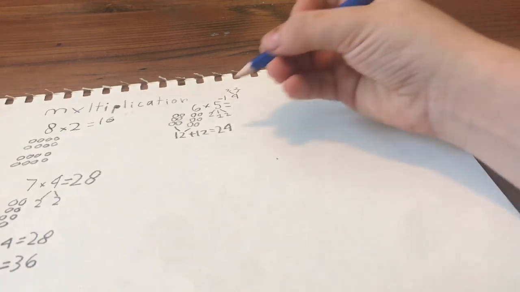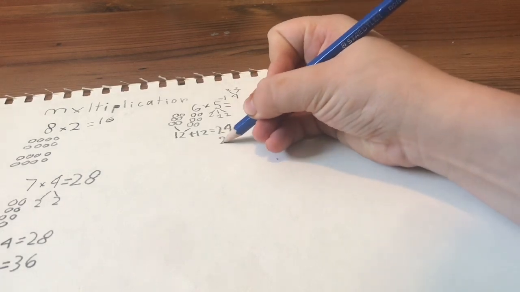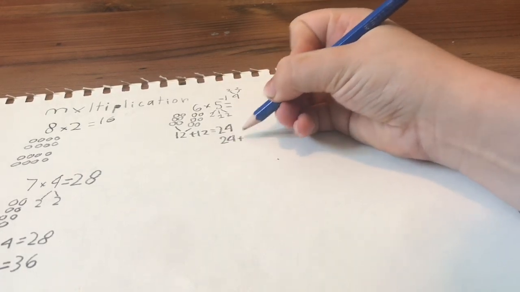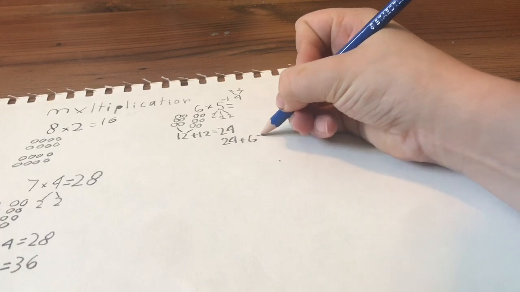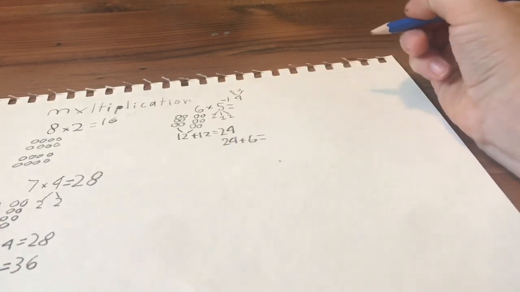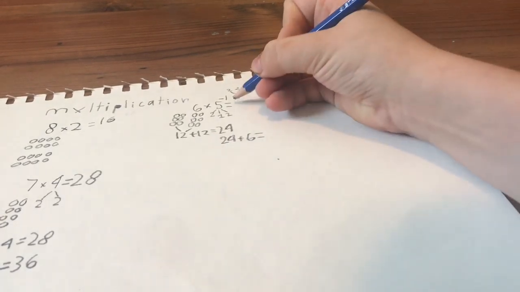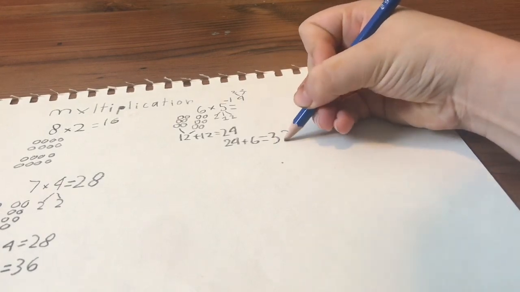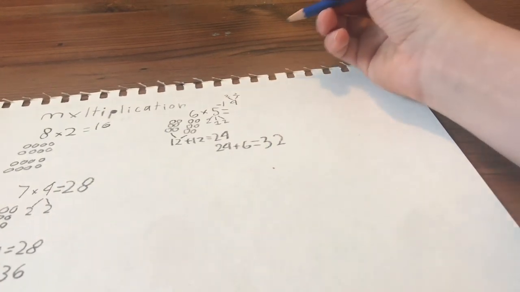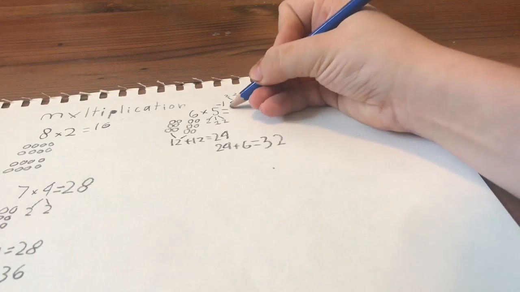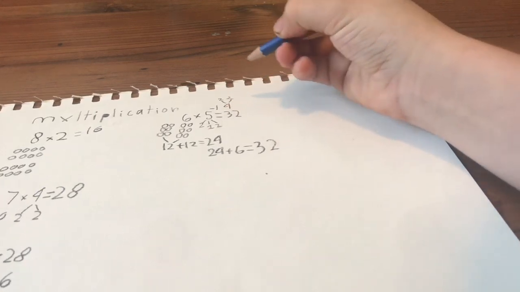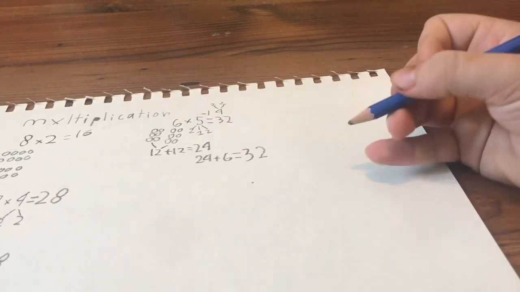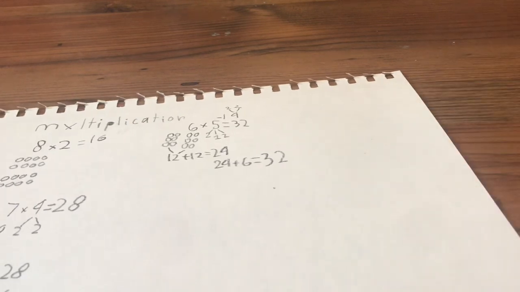So that means that for 24, we need to add 1 more 6, which would give us the grand total of 30. So our answer for this question is 30. You can rewatch that if you want, but that's some basic multiplication there that is pretty easy.